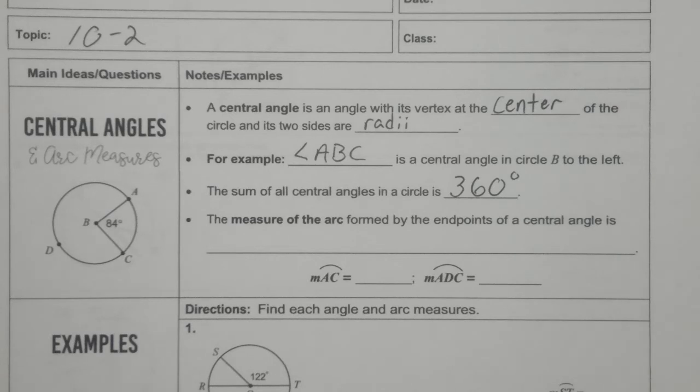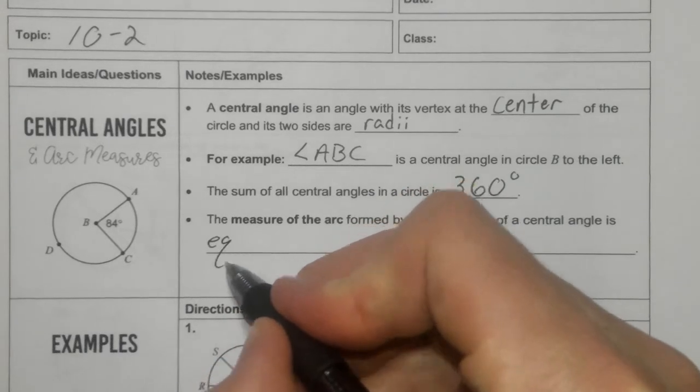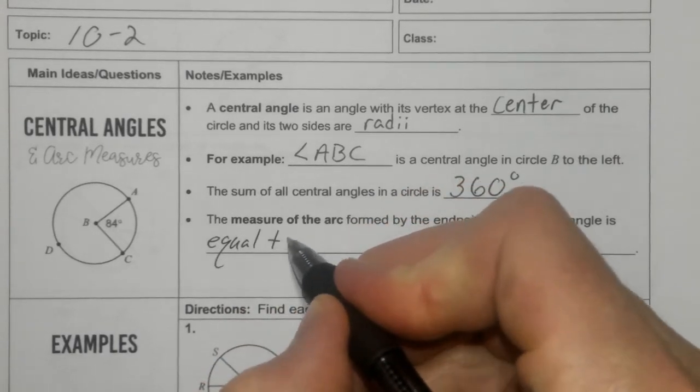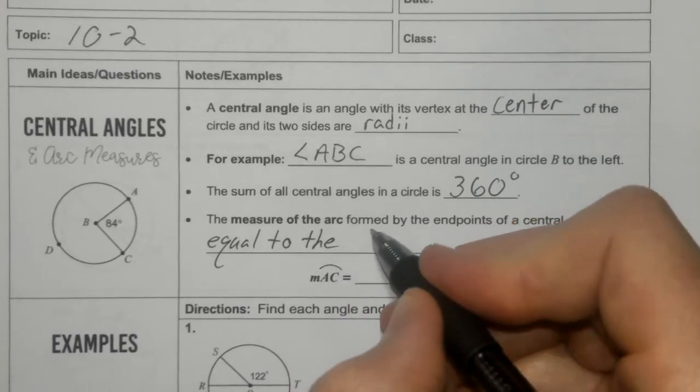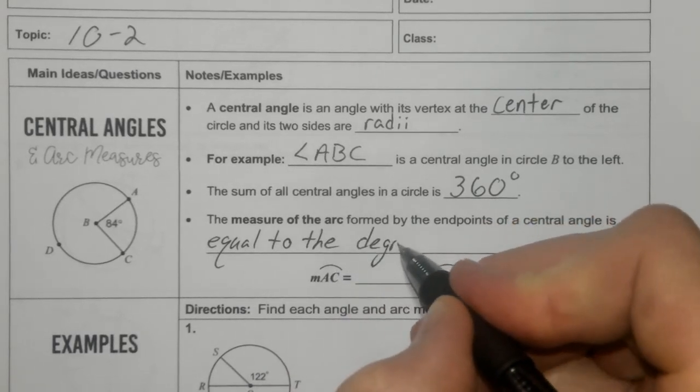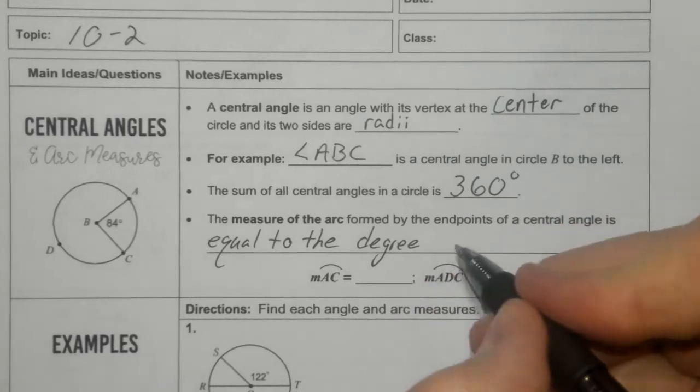All the angles in a circle total 360. So if you chop that up into little pieces, then clearly they're all going to add up to 360. The measurement of the arc formed by the endpoints of a central angle is equal to the degree of the angle, or the measurement of the central angle.